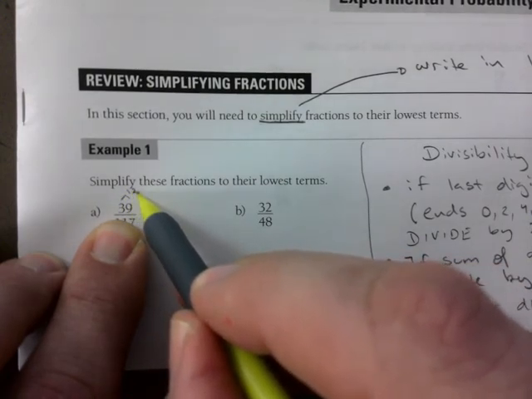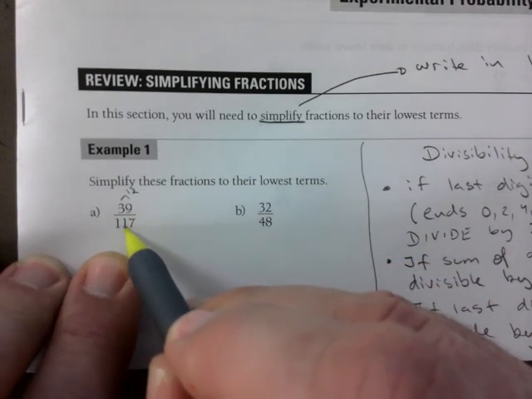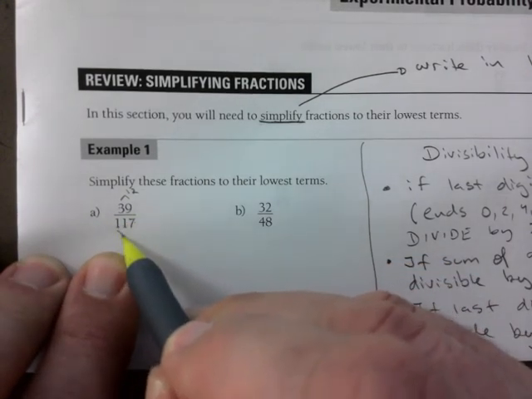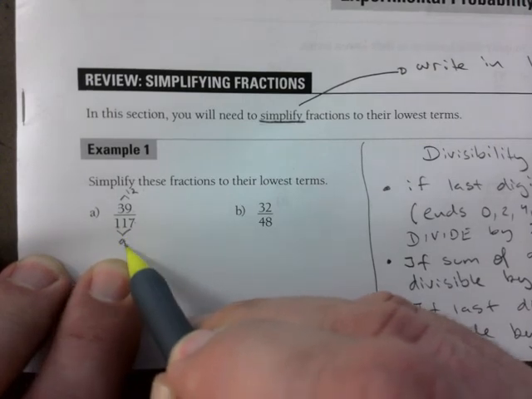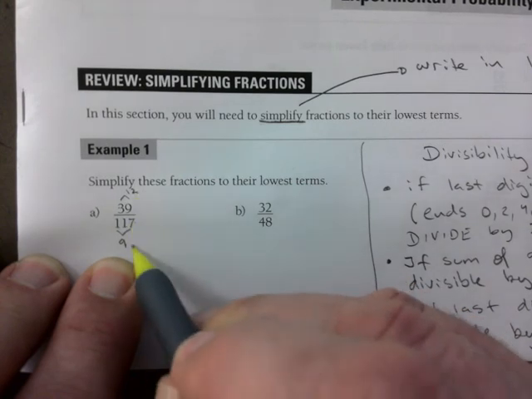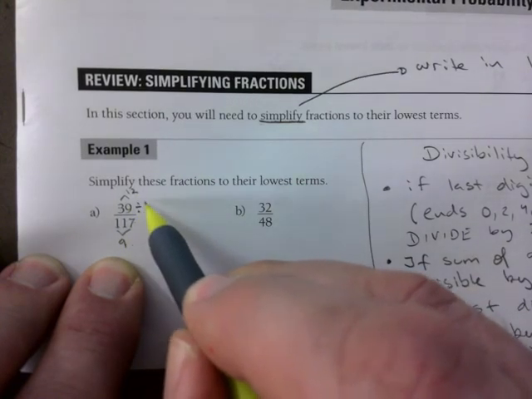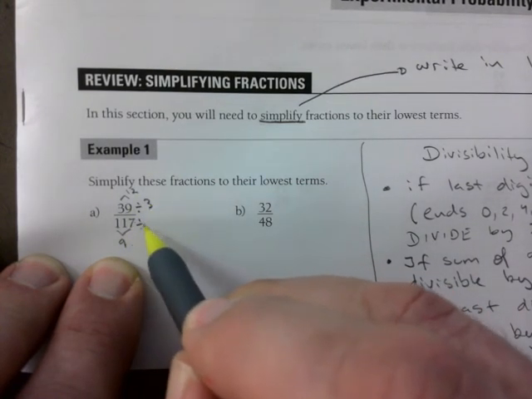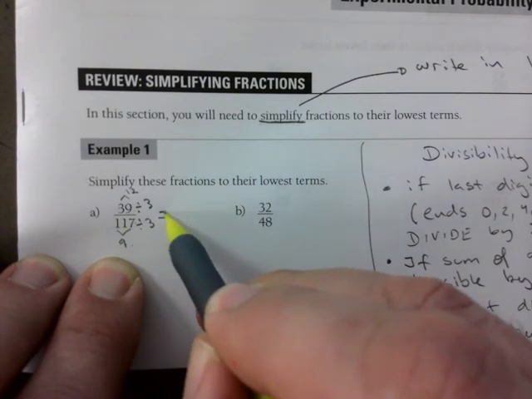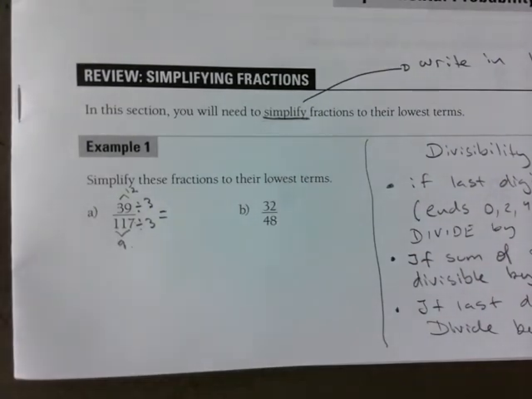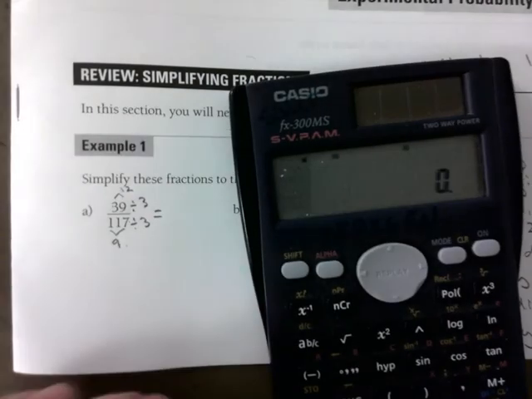Can I divide 12 by 3? You betcha, you can. Then you go 1 and 1 is 2, plus 7 is 9. Can you divide 9 by 3? Yes, you can. So you did that check, meaning I could divide both of them by 3. This is how I show the work, right? And then you grab your calculator, and you go 39 divided by 3.